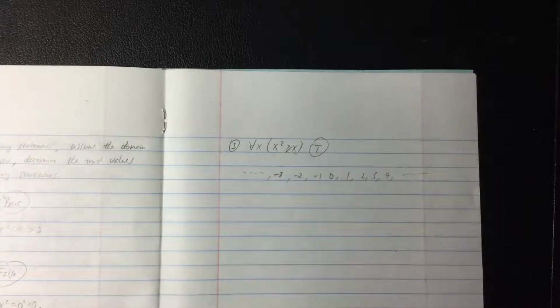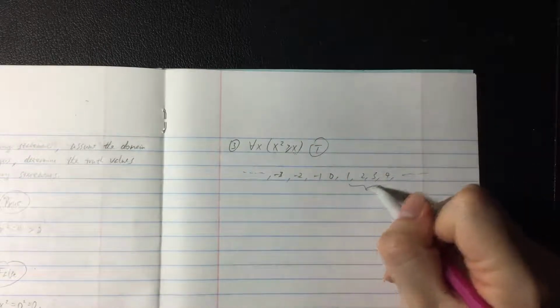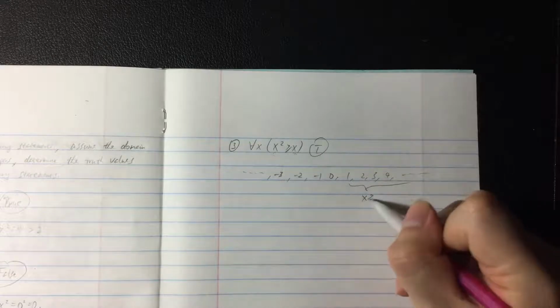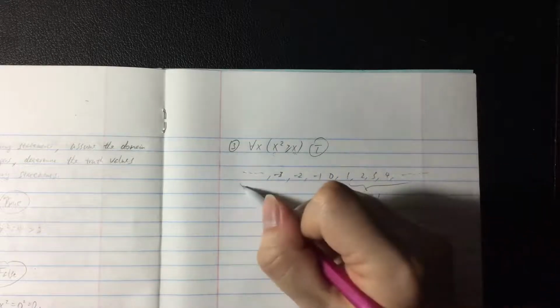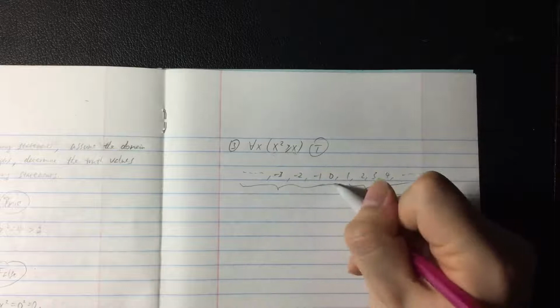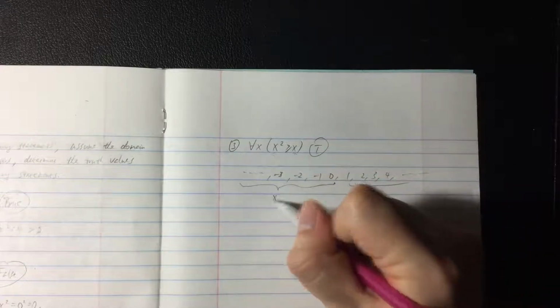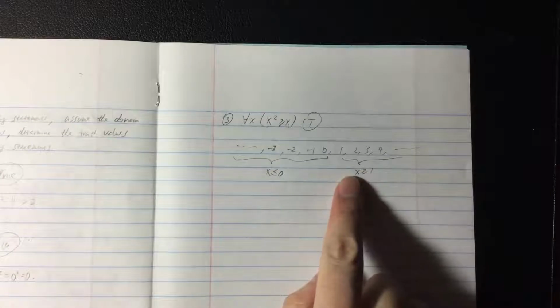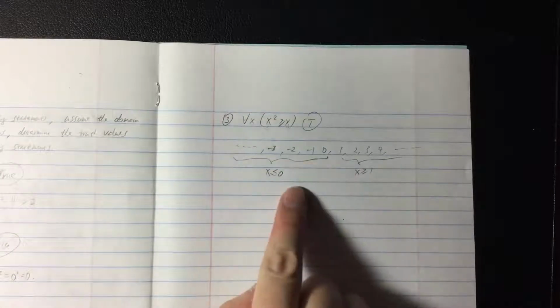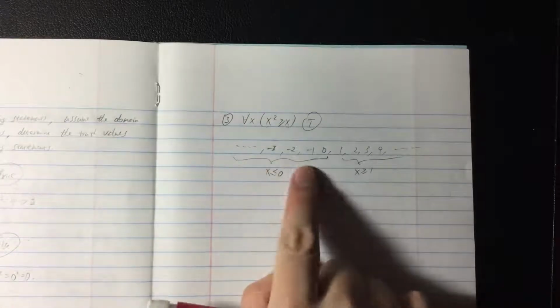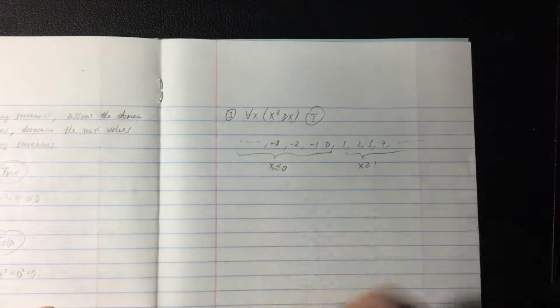Let's consider two cases. x could be either greater or equal to 1, or x could be less or equal to 0.